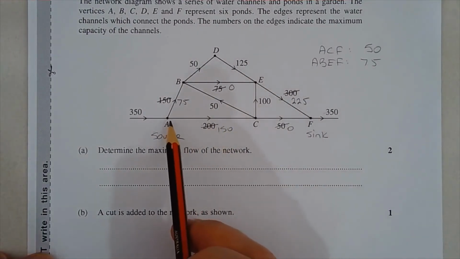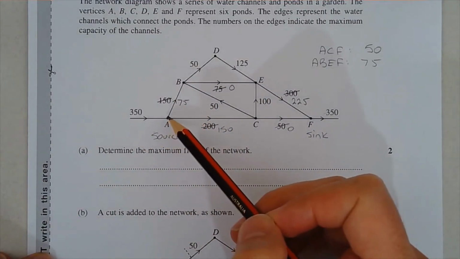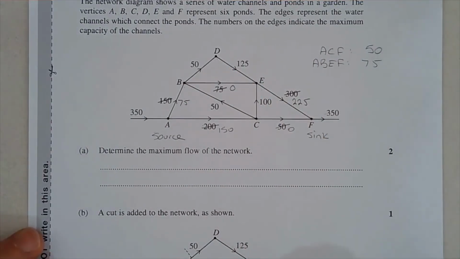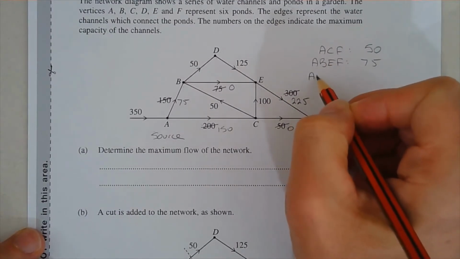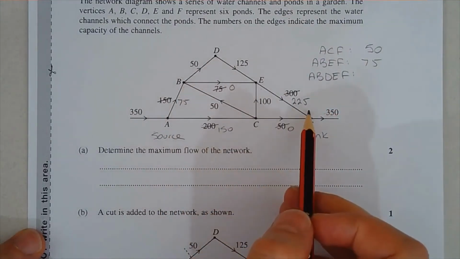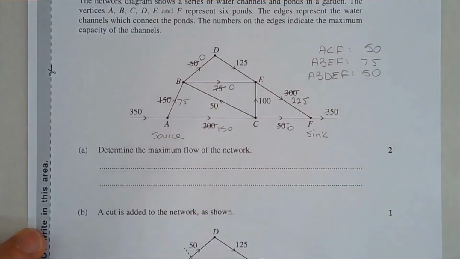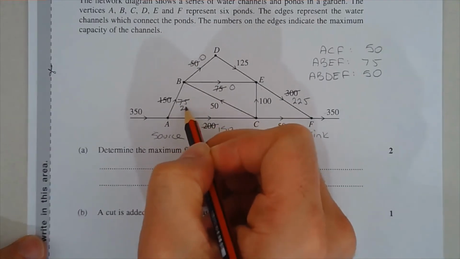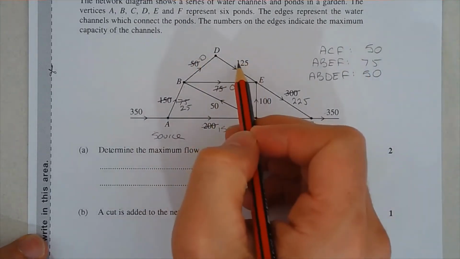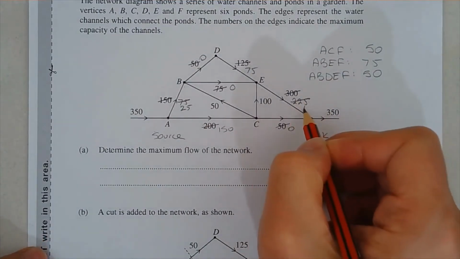So we can also do A, C, B, E, F. Or we can do A, B, D, E, F. In fact, why don't we do that? So A, B, D, E, F. Okay, we've got 75, 50, 125, 225. 50 is the lowest. So if we subtract 50 from everything, that's going to be 25. Okay, so DE, if we subtract 50 from that, that'll make it 75. And 225, that'll make it 175.